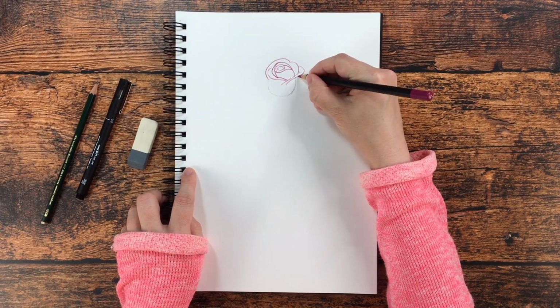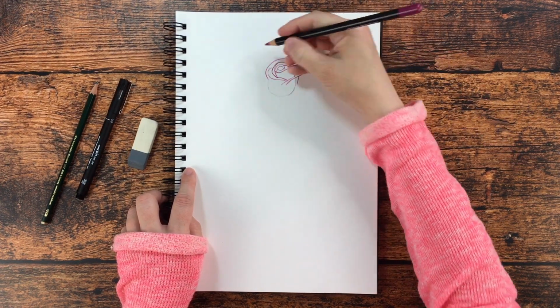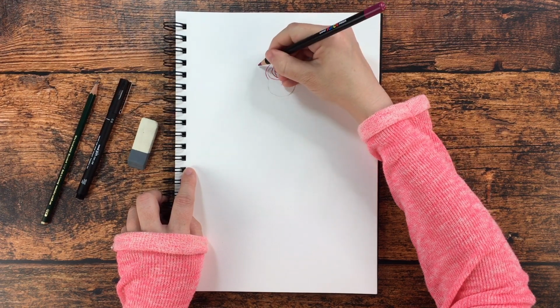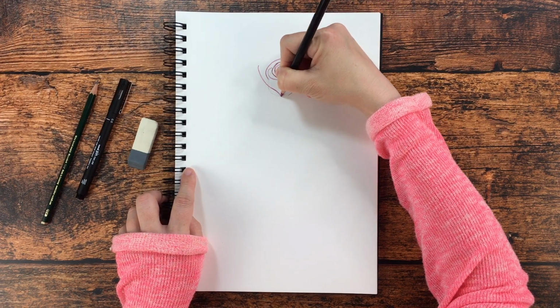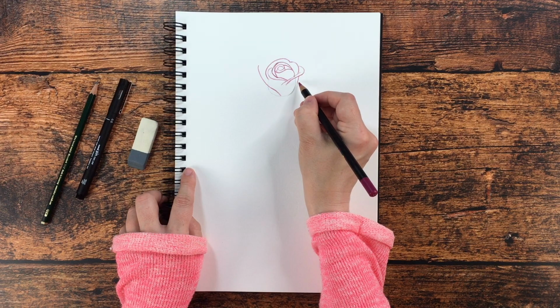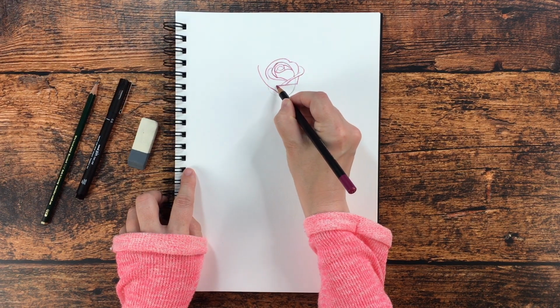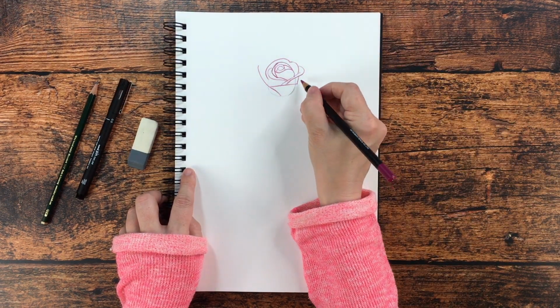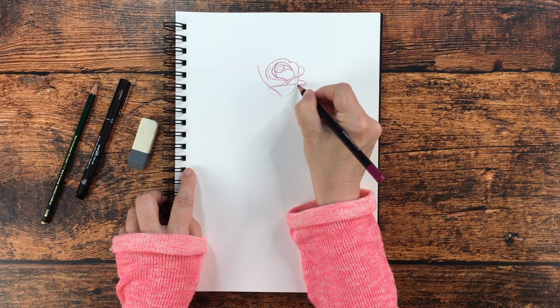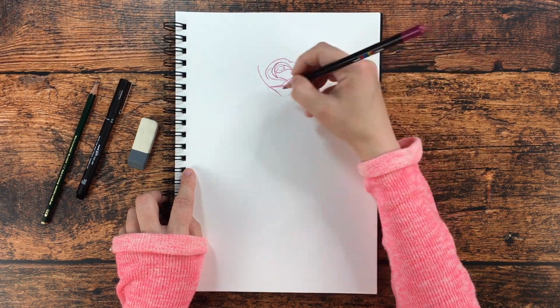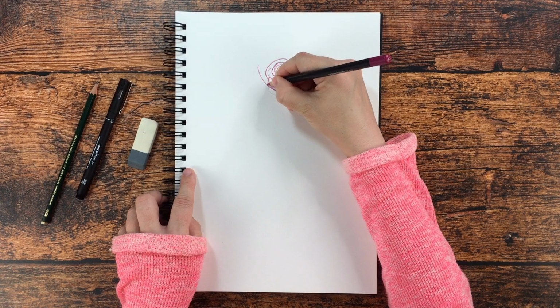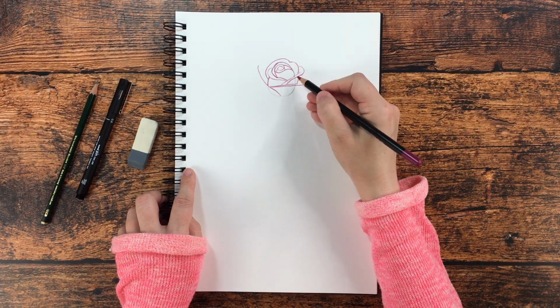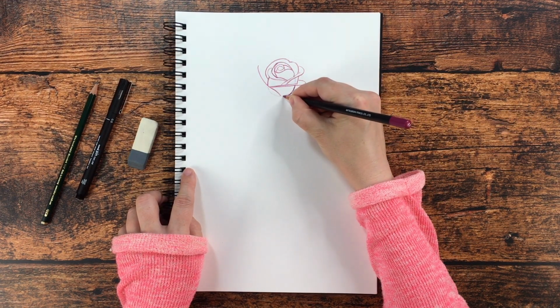Add in a short vertical line to indicate the edge of that petal. Keep building up the petals so they overlap each other, working first on one side and then on the other, bringing the ends in so they meet in the middle. Look at where the main shape of the rose is, that's the oval you drew at the start, and follow this shape as you add more of these inner petals.